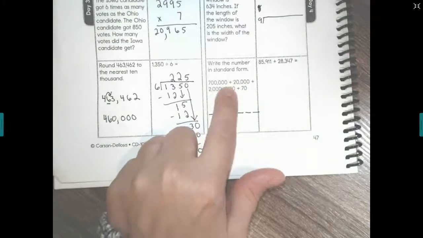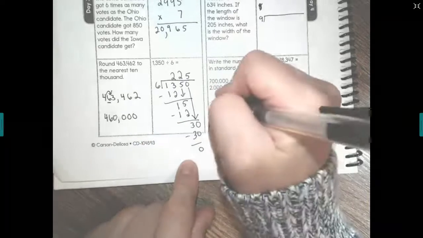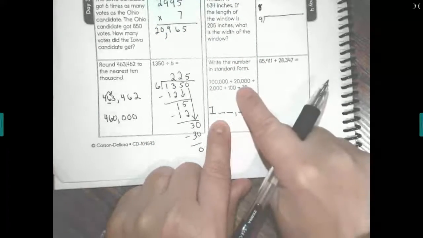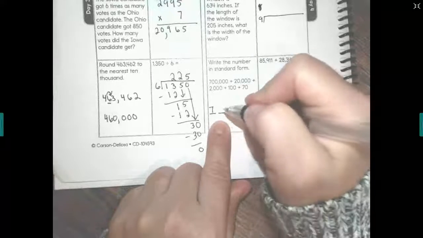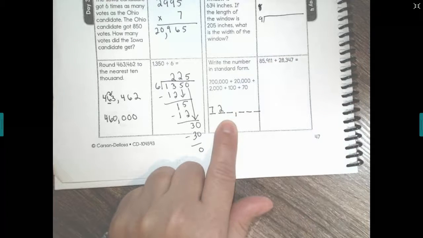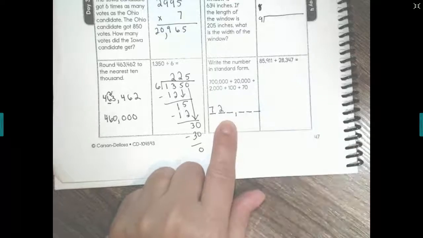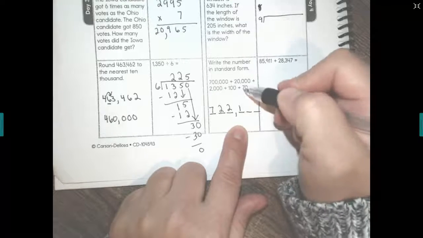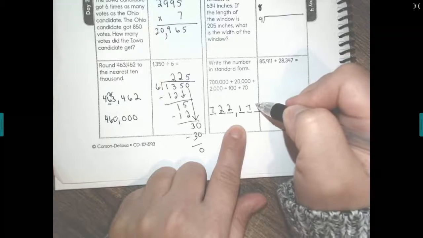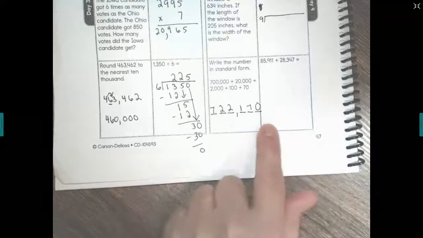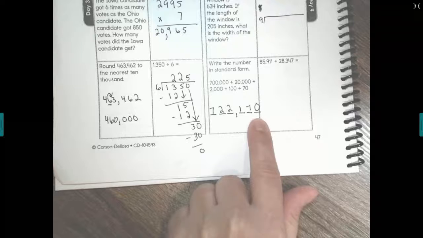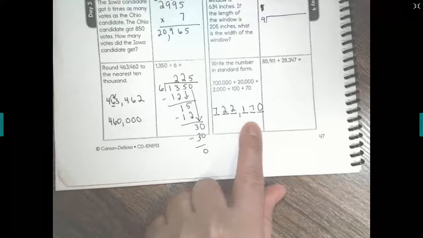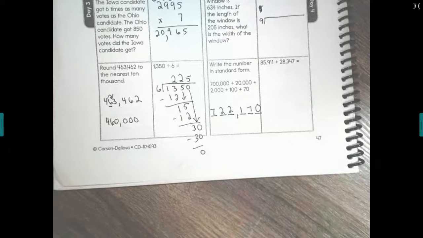So the 700,000, that 7 goes in the 100,000s place. Do I have any 10,000s? Yes, I do. I have 2 of them. So that would go in the 10,000s place. Do I have any thousands? Yes, I have 2 of them. So that would go in the thousands place. I have 1 hundred, 7 tens, and I don't have any ones. Sometimes some kids might forget that 0 on the end. So your answer is 722,170.